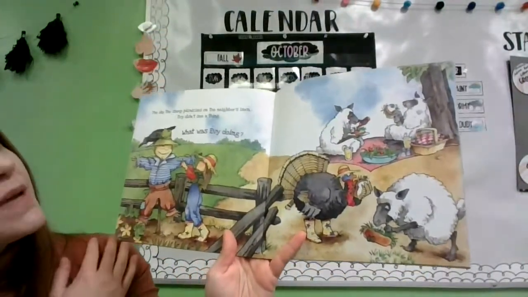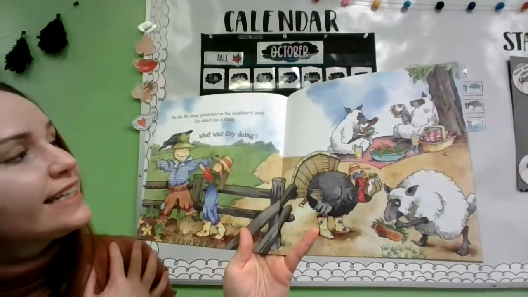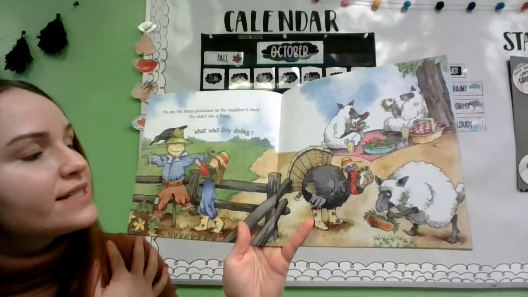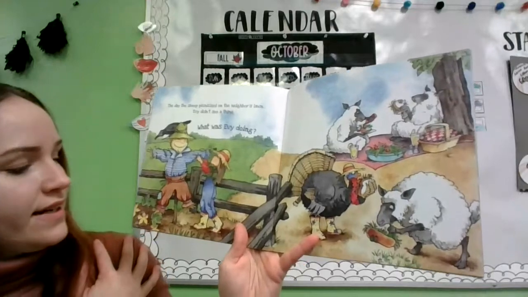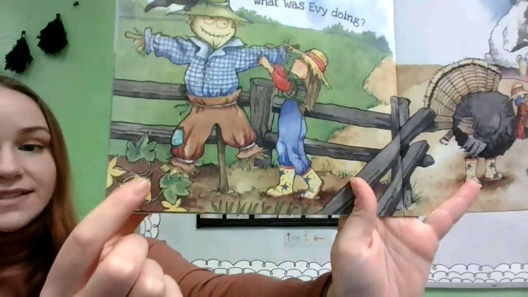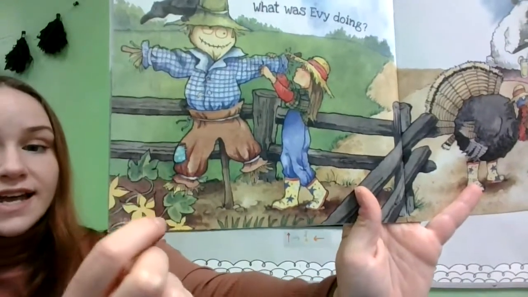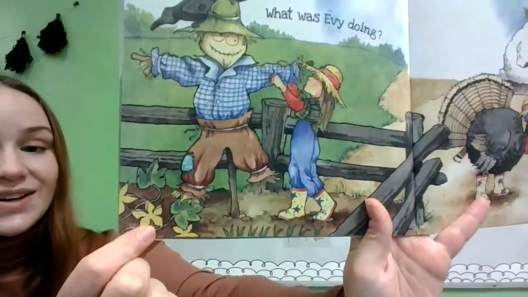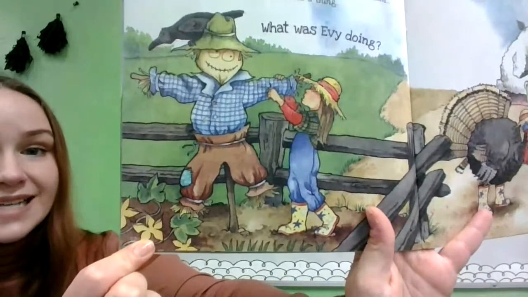The day the sheep picnicked on the neighbor's lawn, Evie didn't see a thing. What was Evie doing? I see our pumpkin science. We had vines, and now we have those yellow pumpkin flowers or blossoms.